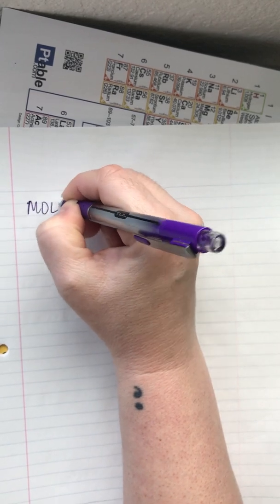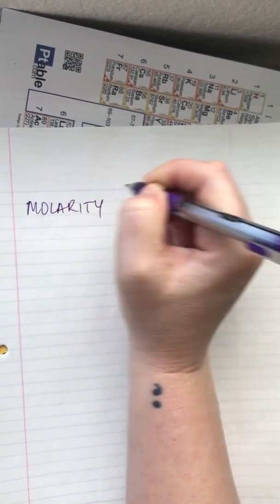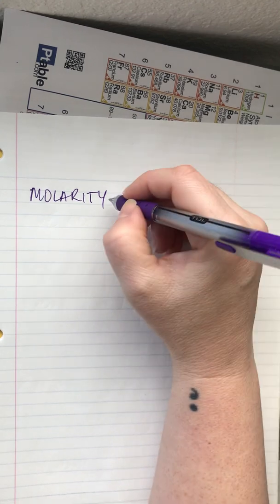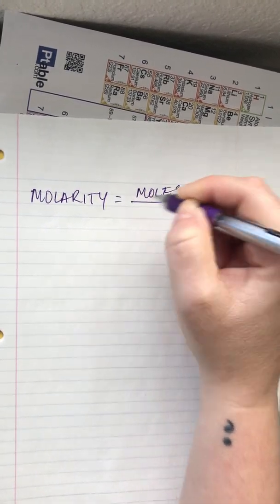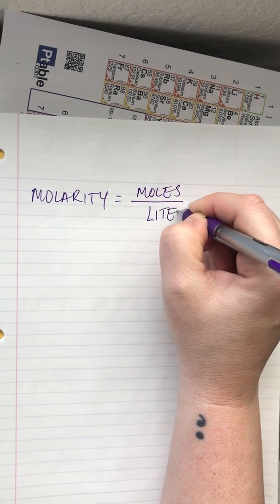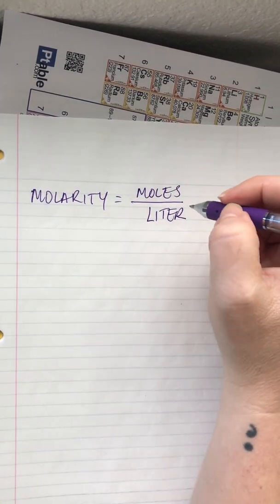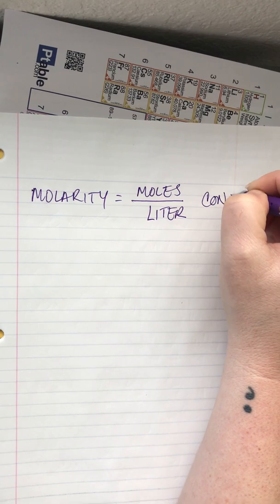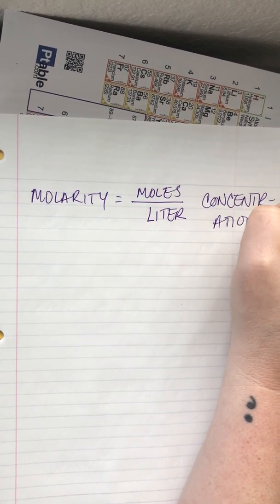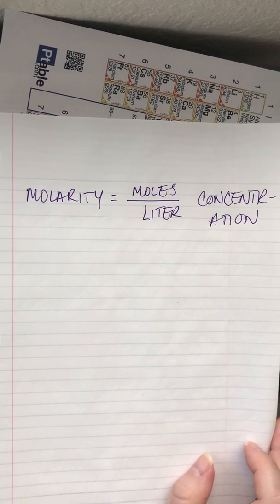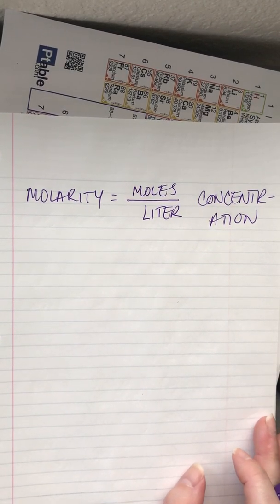But molarity is not the same thing as moles. Molarity is moles per liter, and this is a concentration.